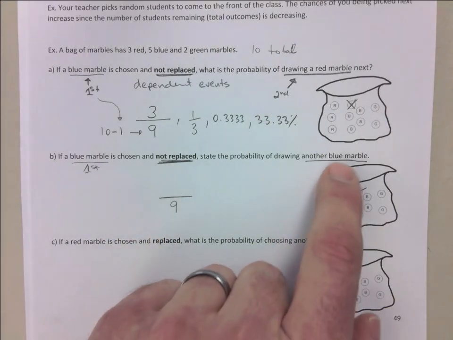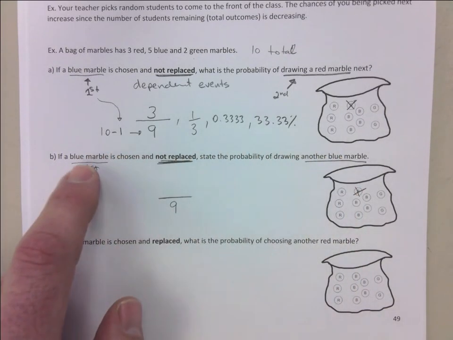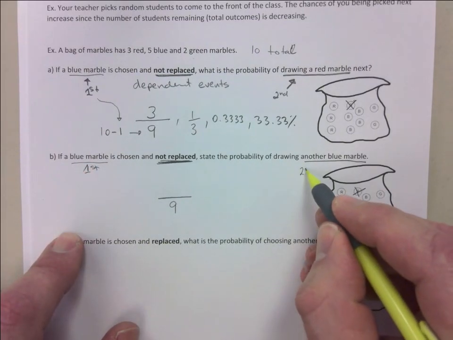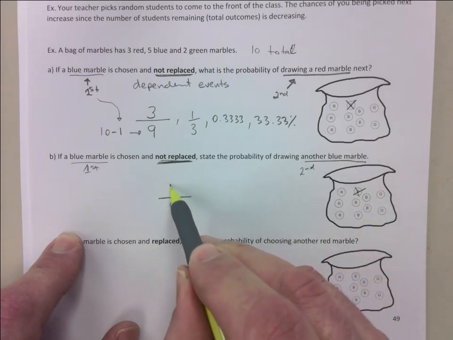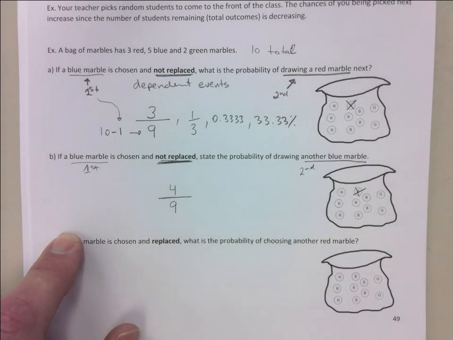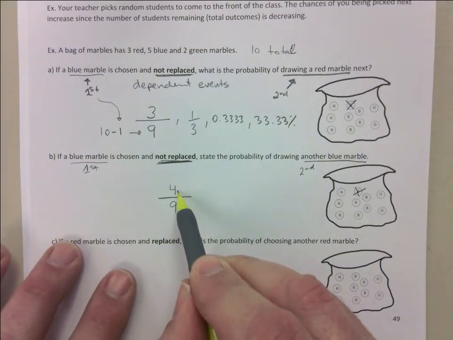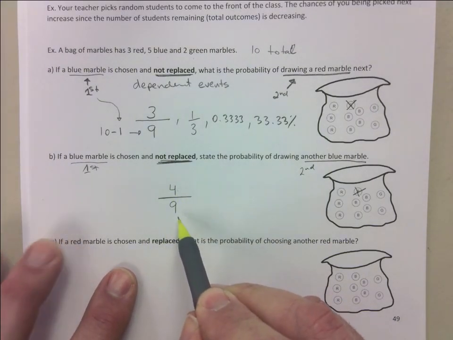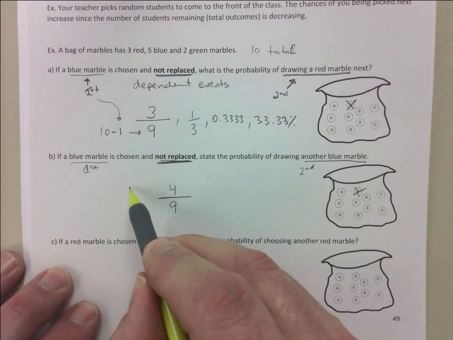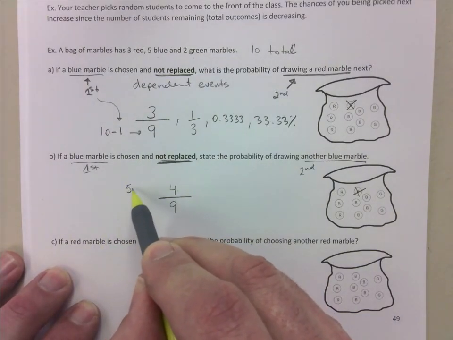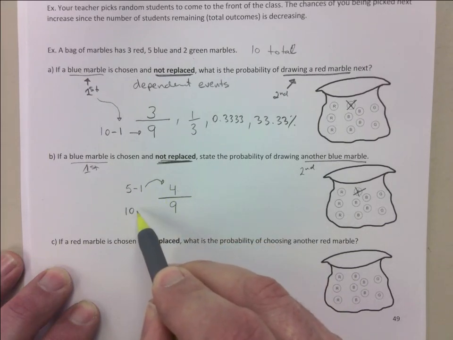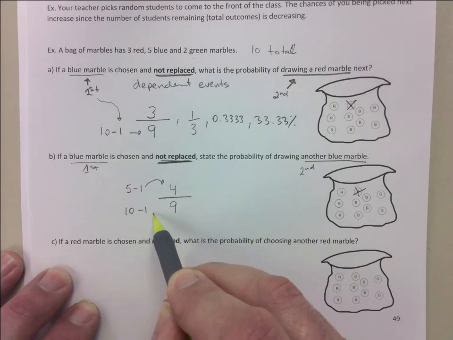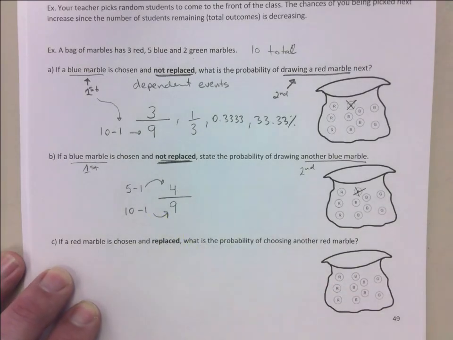How many blue ones are left if the first one was a blue one? You can tell that we used to have 5, now we only have 4 blue ones left, okay? So in this case, both numbers were affected from the amount that I had at the beginning. So 5 minus 1 gave me the 4. 10, which is the total, minus 1 gave me the 9, okay?